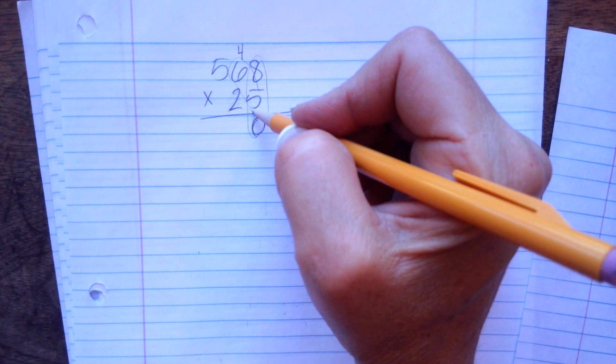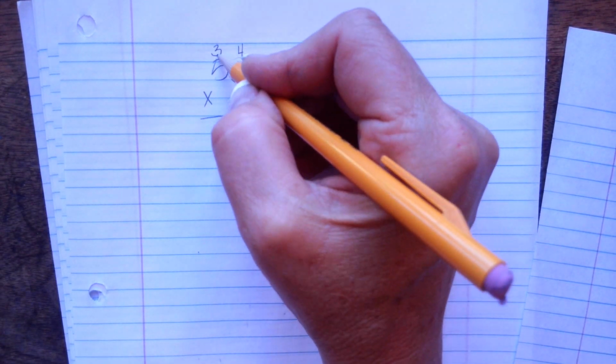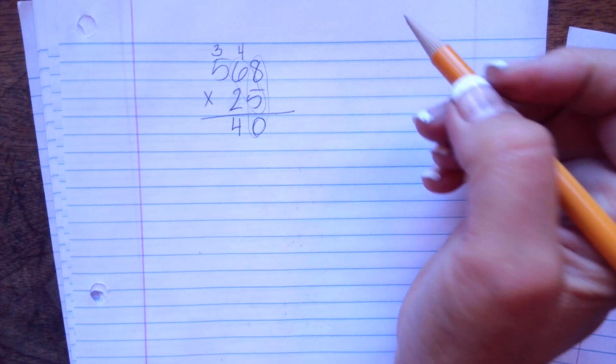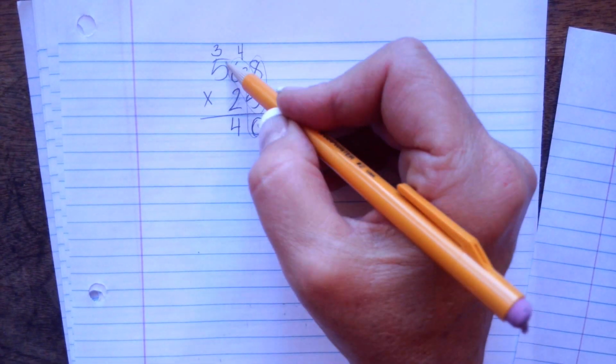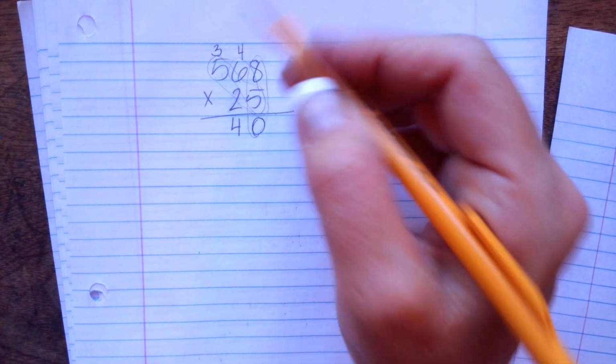Then you do 6 times 5 is 30. And then whatever's up here, you add it in. So 34. I put the 3 up here, I put the 4 here. Now I do this right here. 5 times 5 is 25, plus 3 is 28. So that's my first step.